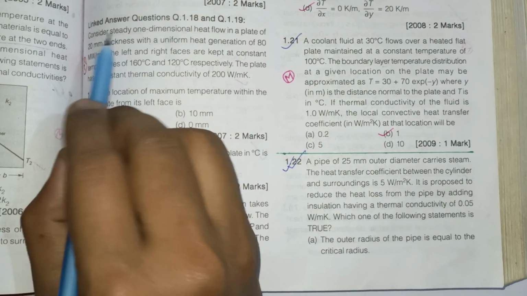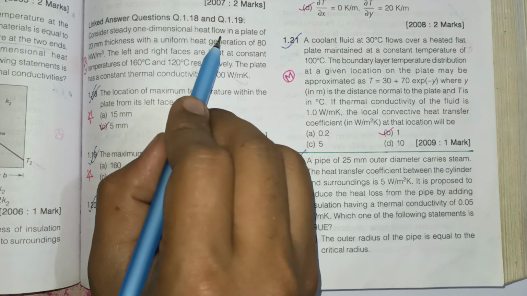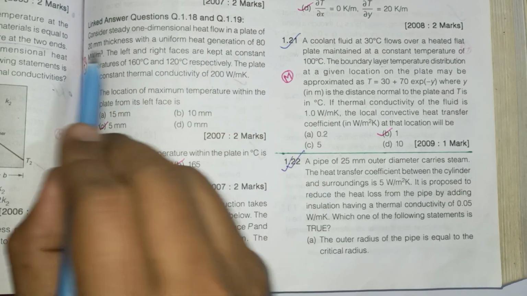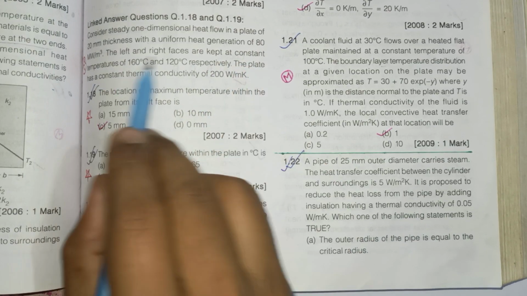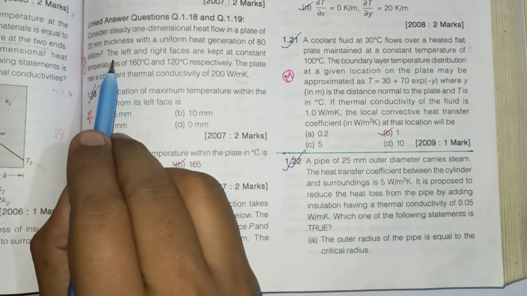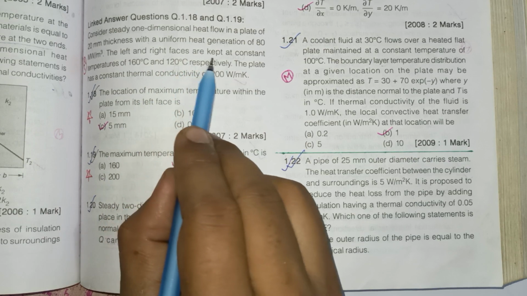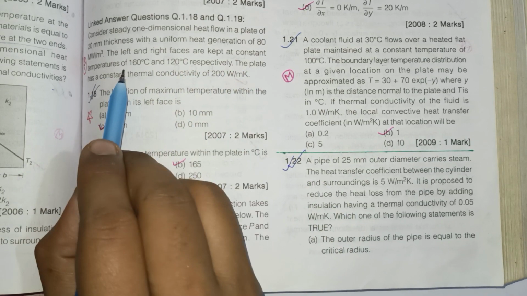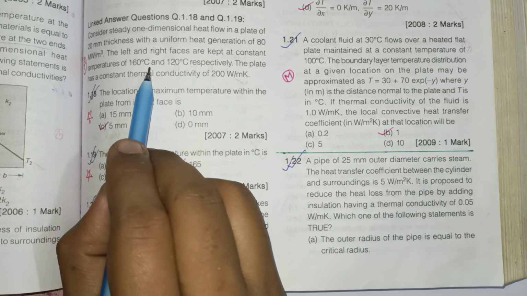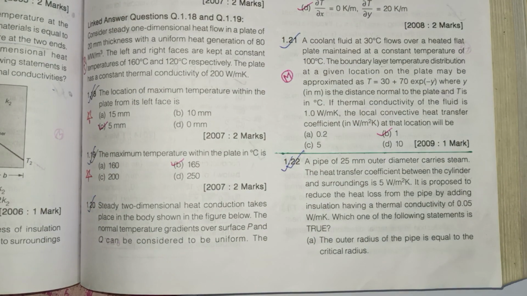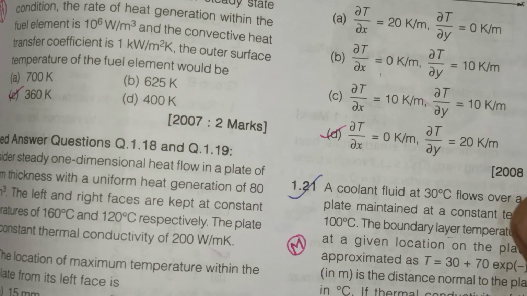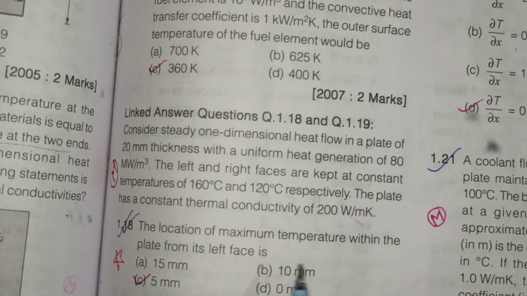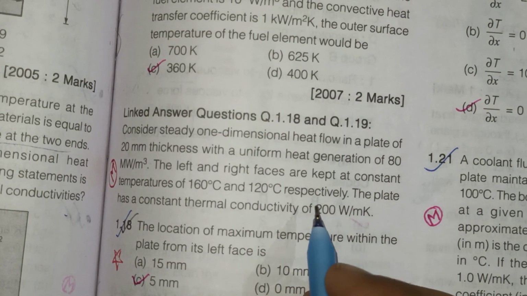What is given? Consider steady one dimensional heat flow in a plate of 20 mm thickness with a uniform heat generation of 80 megawatt per meter cube. The left and right faces are kept at constant temperatures of 160 degrees Celsius and 120 degrees Celsius respectively.